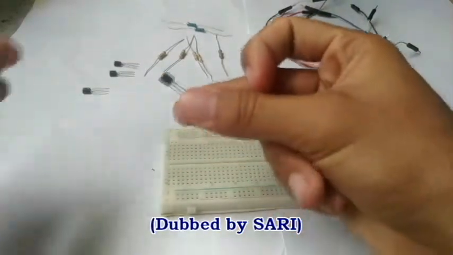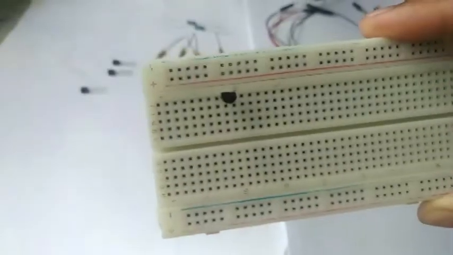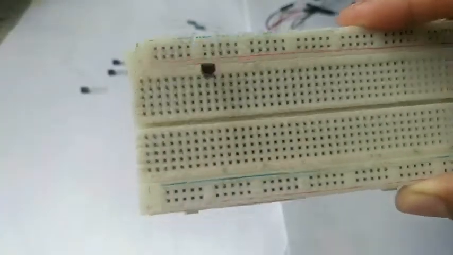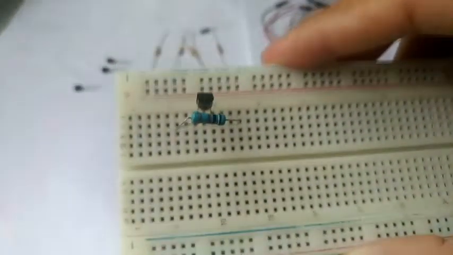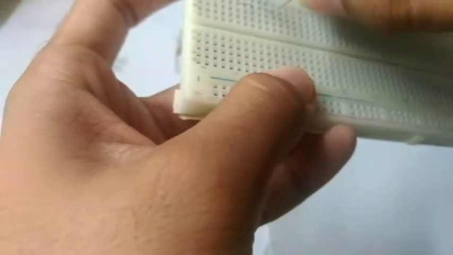Placing the 2N3904 transistor on the breadboard. Connecting a 1 kilo ohm resistor. Connecting four 1.1 ohm resistors in series with the 2N3904 transistor.